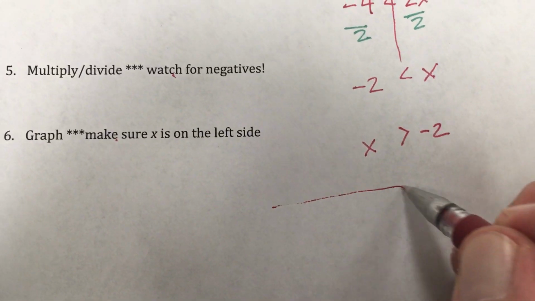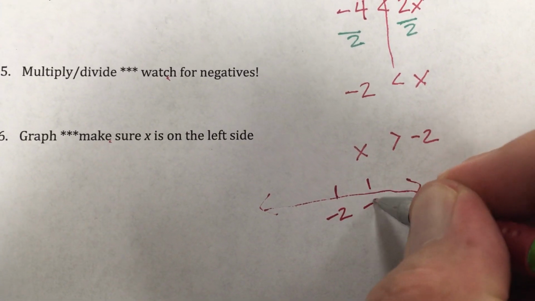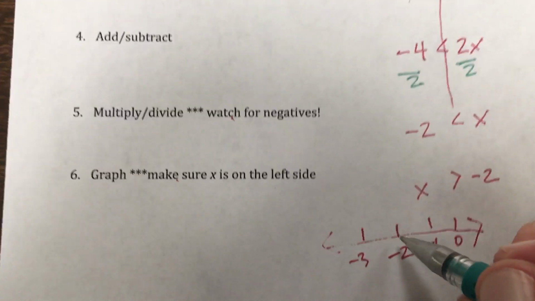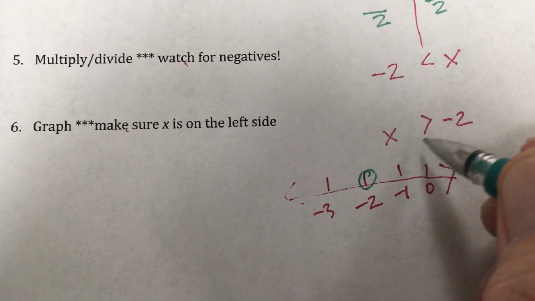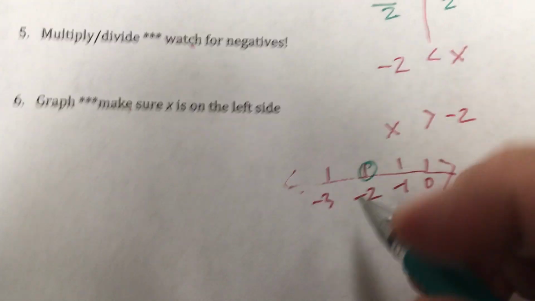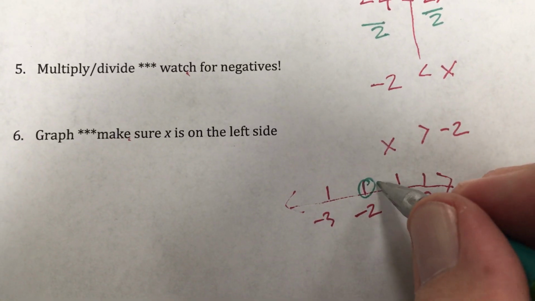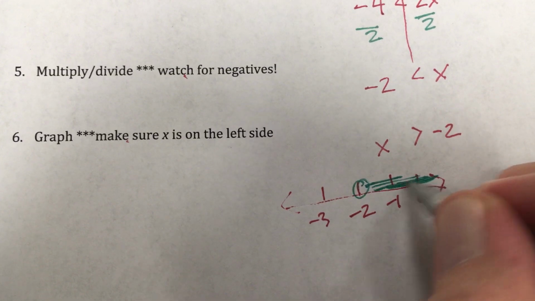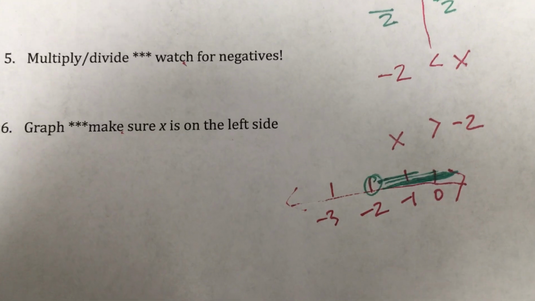Then I can just graph it. I'll sketch out a little number line and put -2 in the middle. -1 will be here, 0, -3. I'm going to put a circle at the number of the x. I won't color it in this time because I don't have an equal to sign. If it was greater than or equal to, I would shade in this circle because that means that -2 would be an answer. I'm going to shade to the right because I want the numbers that are bigger than -2. The arrow points to which direction I should do my shading. So any number that is bigger than -2 would work in this particular situation.